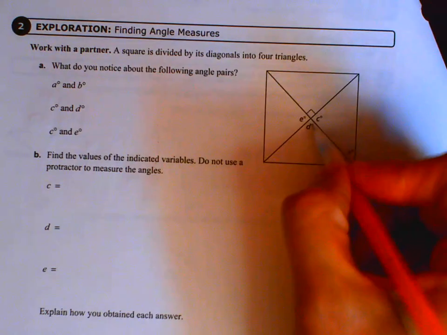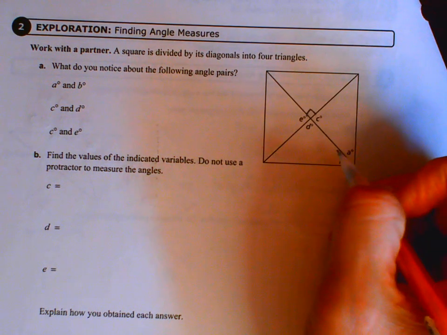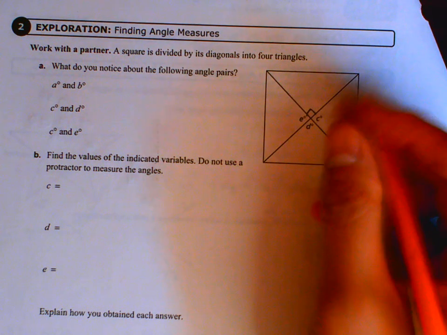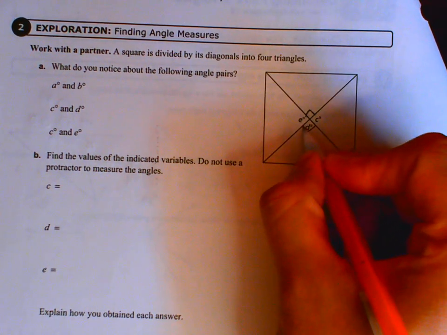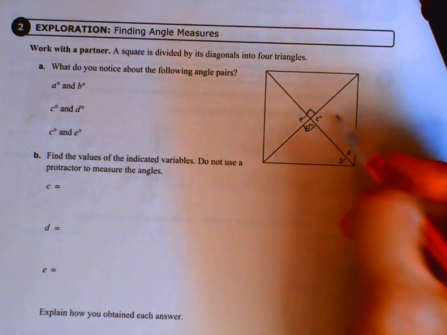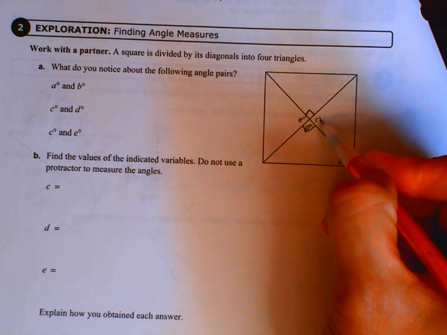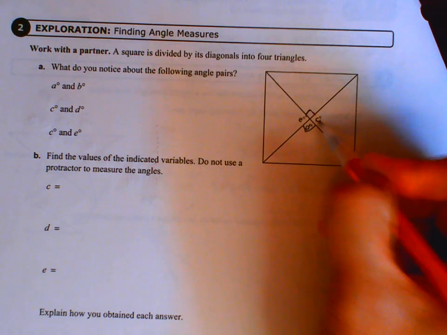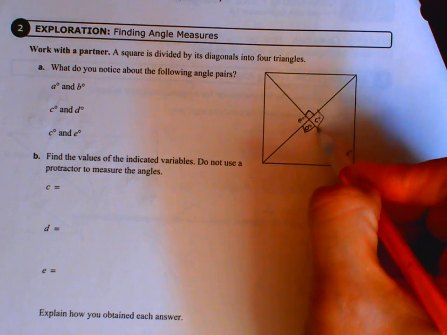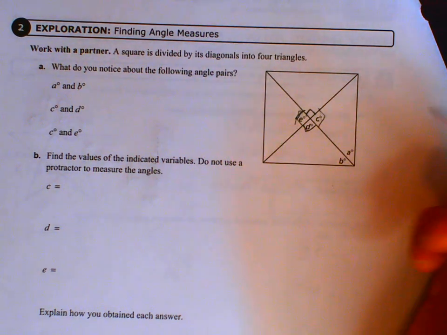All right, so here we have this little box. What does the little box mean? It means that it is a right angle. All right angles are 90 degrees. So that means that this is also a right angle because it's vertical. And since these two form a straight line, that means that the sum of this angle and this angle has to be 180. So if I subtract 180 minus 90, this is going to be 90. So that's 90, and guess what? This has to be 90 as well.